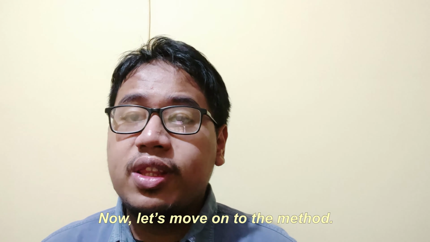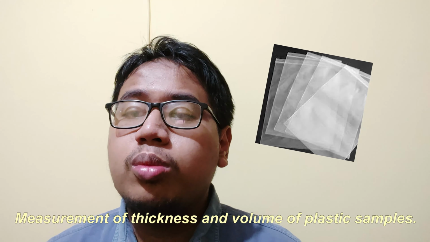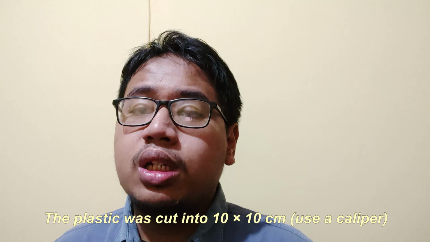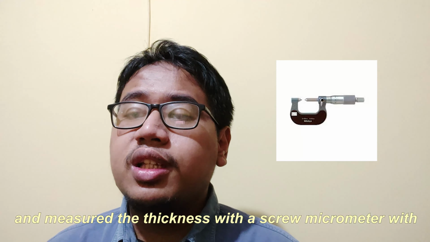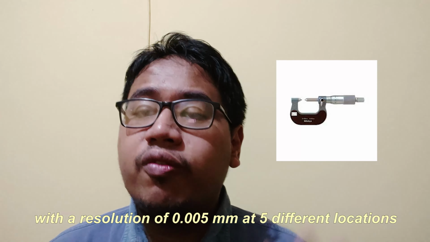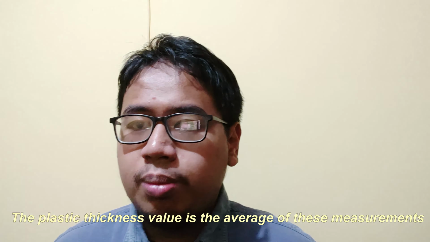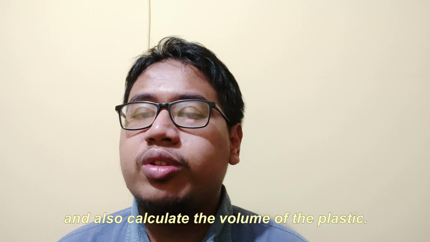Now, let's move on to the method. There must be a preparation before we get into the migration test, for example the measurement of thickness and volume of plastic sample. The plastic was cut into 10 cm size using a caliper, and the thickness was measured with a screw micrometer with a resolution of 0.005 mm at 5 different locations. The plastic thickness value is the average of these measurements, and we also calculate the volume of the plastic.